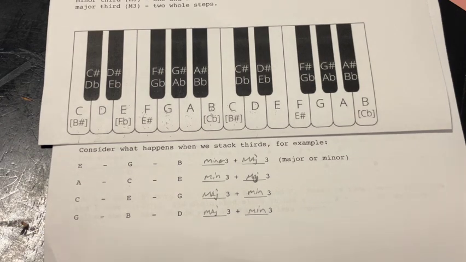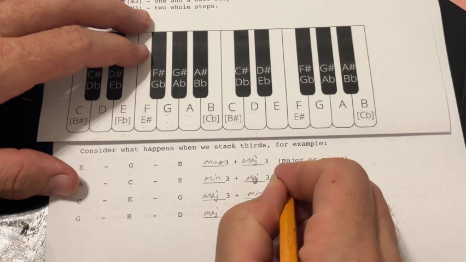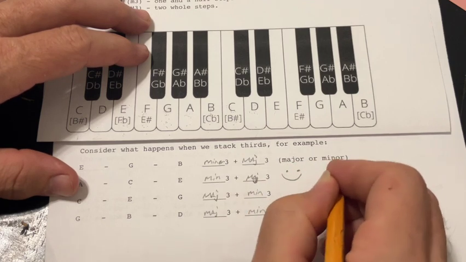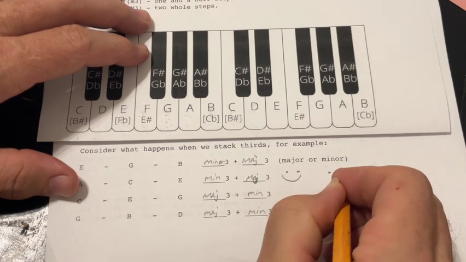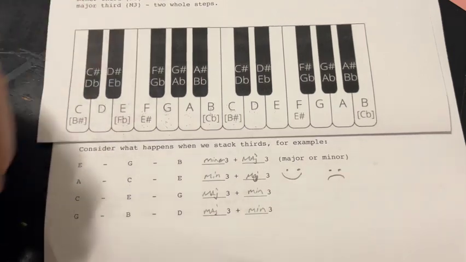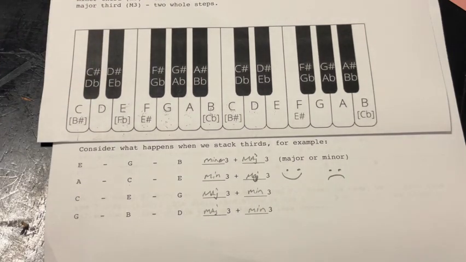So E, G, and B. Now we name that chord based on the 1, okay? And 1 is E, because that's the one we start from. Okay, so that's an E minor chord.